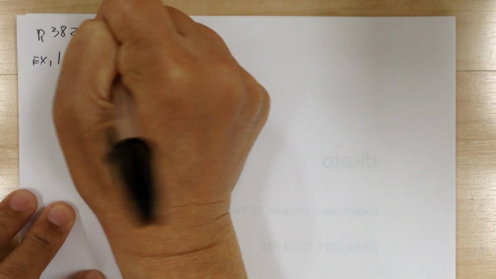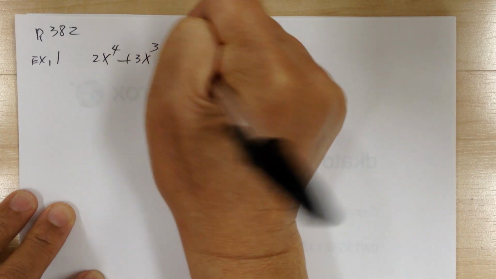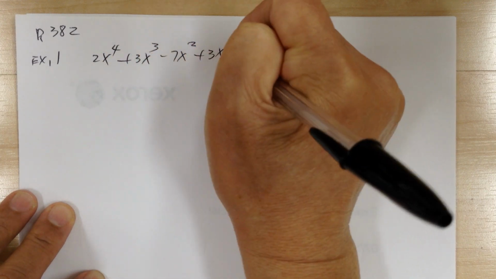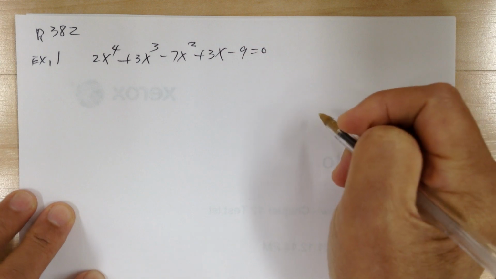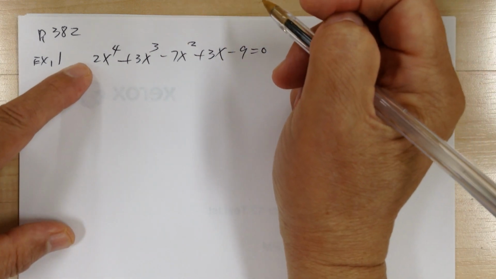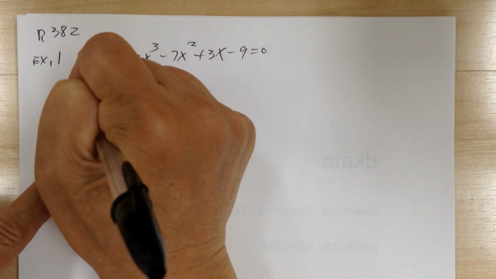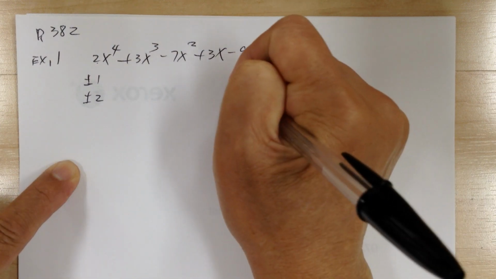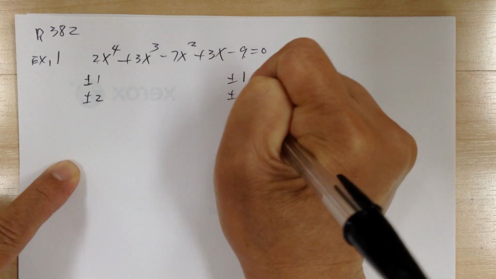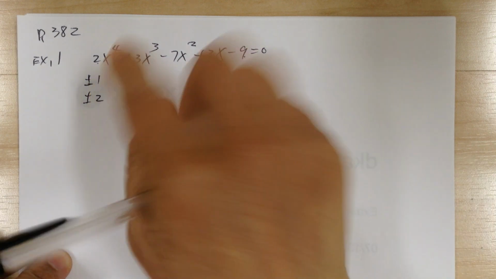Okay, so you got 2x to the 4 plus 3x to the 3 minus 7x squared plus 3x minus 9 equal to 0. Okay, so again, let's compile a list of factors. So factor of 2 would be plus or minus 1, plus or minus 2. The factor of 9 would be plus or minus 1, plus or minus 3, plus or minus 9. Then you have to use this over this.